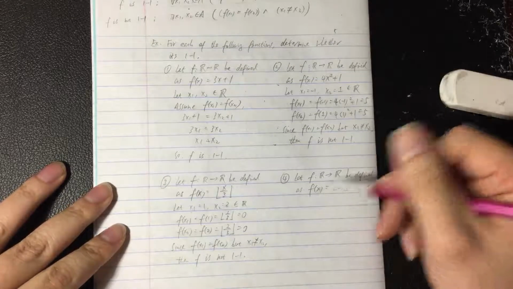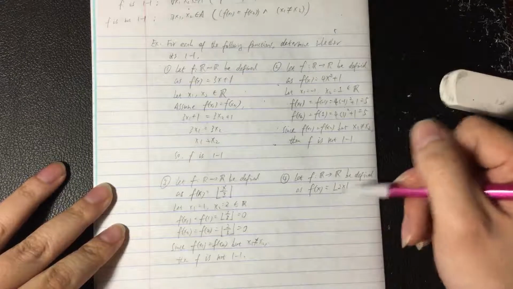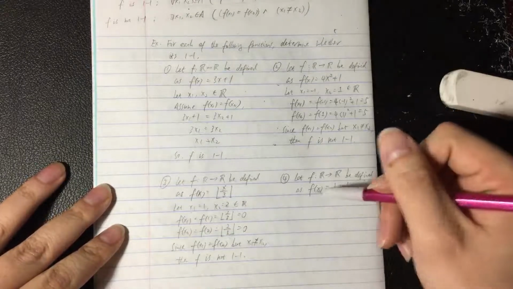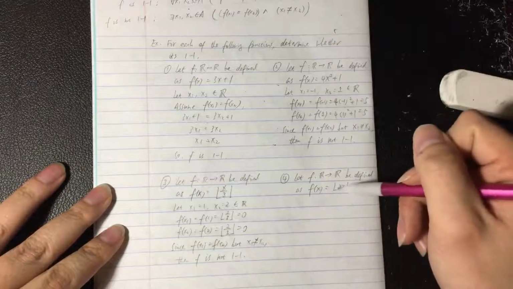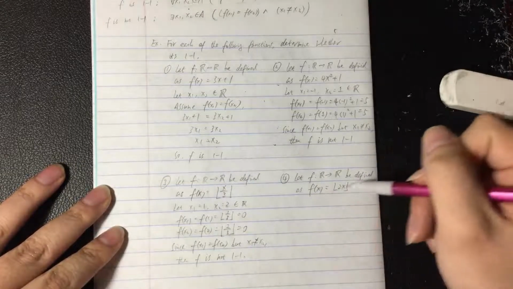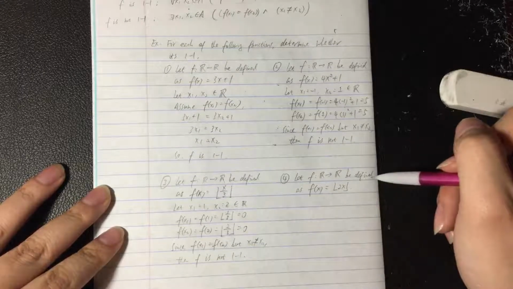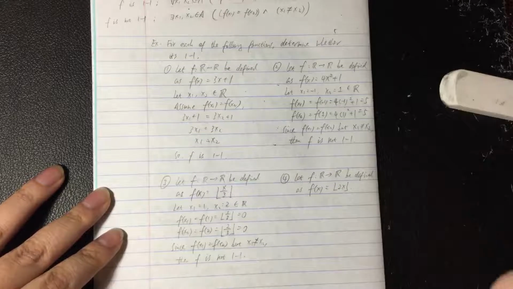If I substitute 1, 2 times 1 is 2. Floor function of 2 is 2. F of 1 is 2. If I substitute 2, f of 2 is 4. If I substitute 3, f of 3 is 6. It looks like f is one-to-one, but be very, very careful.